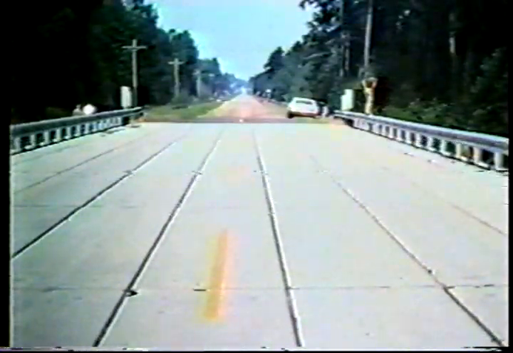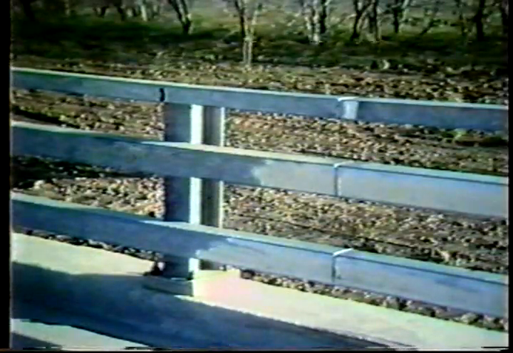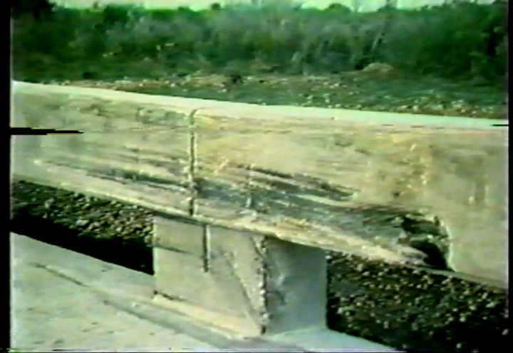Several railings believed by their designers to meet the AASHTO bridge railing specifications have performed poorly when subjected to admittedly severe but realistic crash tests. Let's look at some examples.